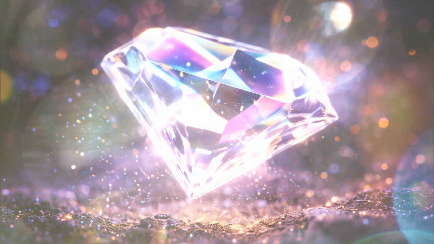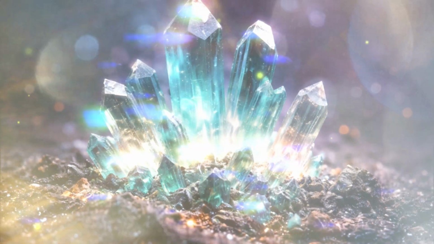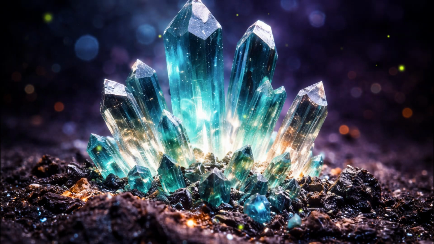The tetrahedral units link together in a continuous 3-dimensional framework. Each oxygen atom is shared between 2 silicon atoms, creating a strong and stable lattice. This arrangement gives quartz its hardness, durability, and resistance to weathering.